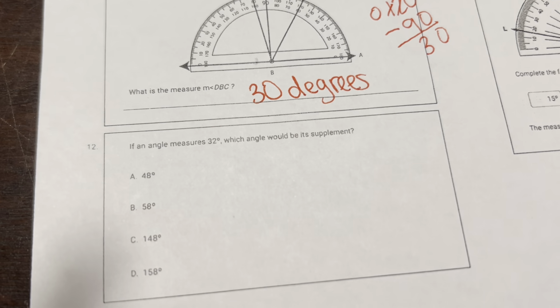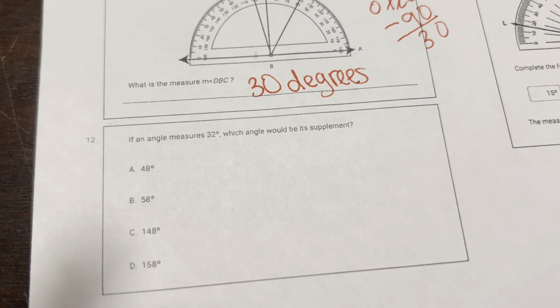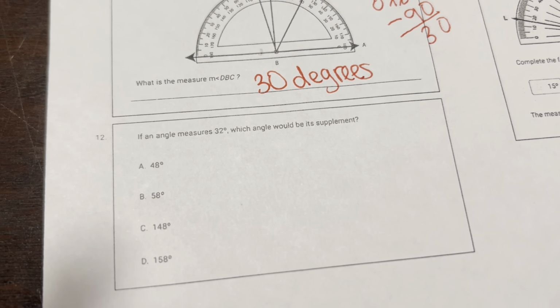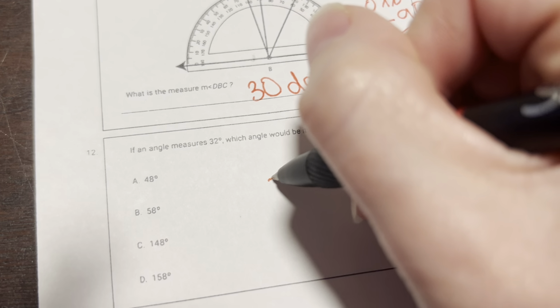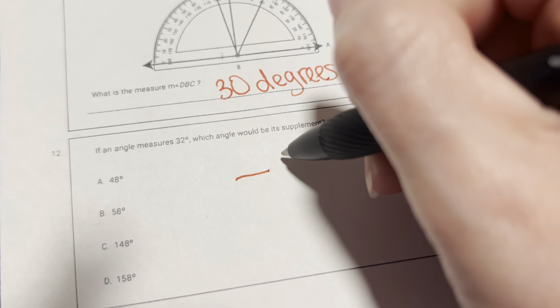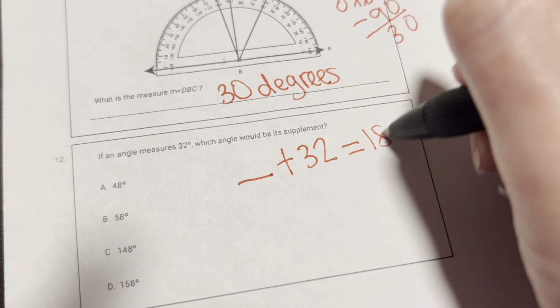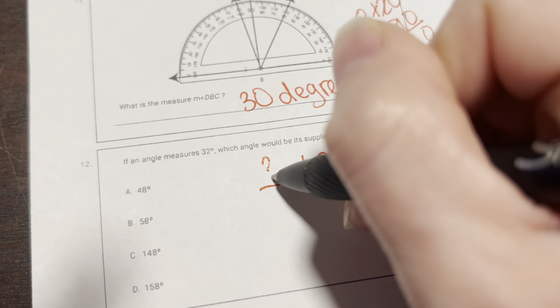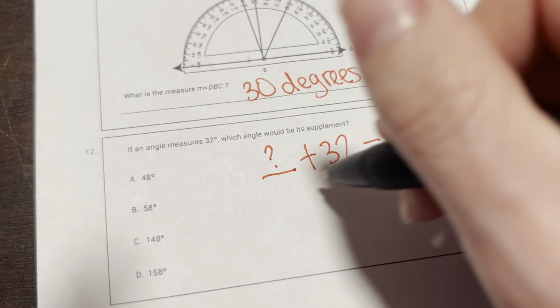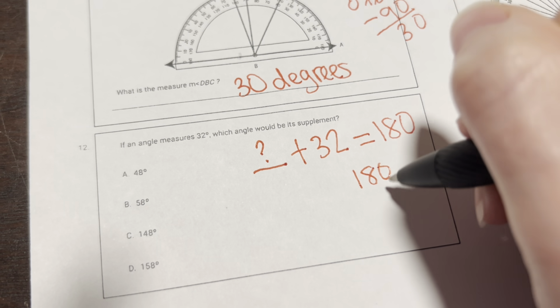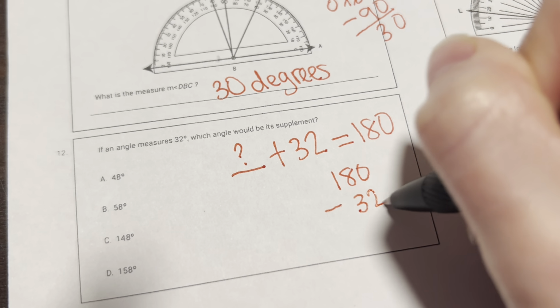Number 12. And if an angle measures 32 degrees, which angle would be its supplement? Remember, supplement means the sum is 180. So something plus 32 equals 180. So again, how do we find what that something is? Well, we're going to work backwards. So we're going to subtract 180 minus 32.